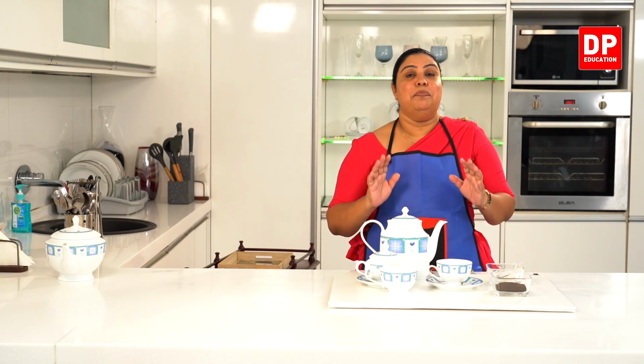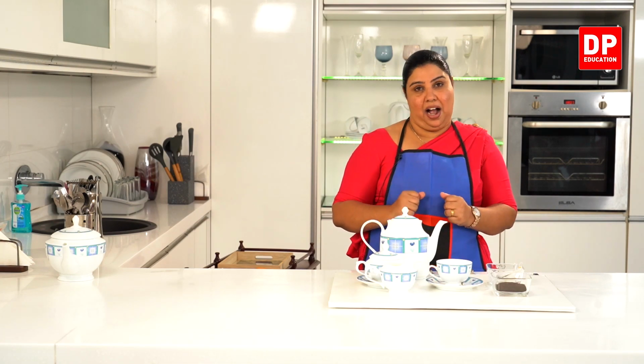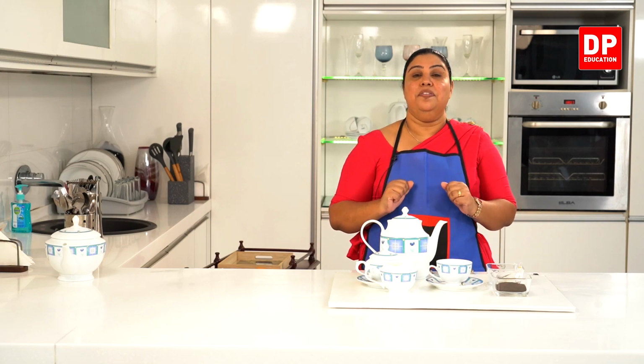We know the parts that we had in our tea set. We know what they are. So now we are going to start off making a plain tea.